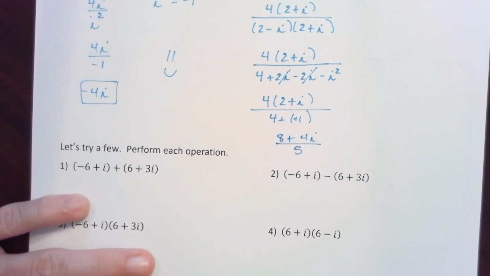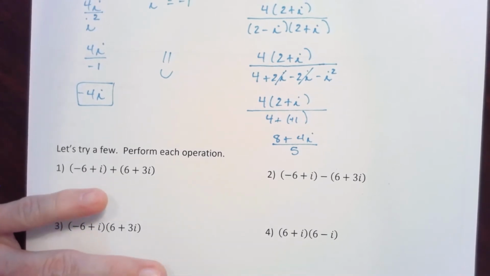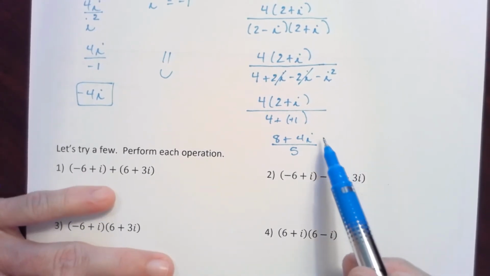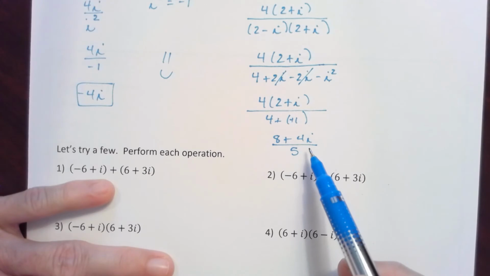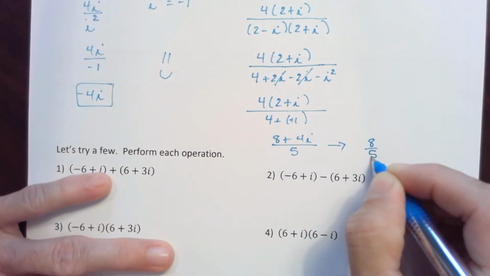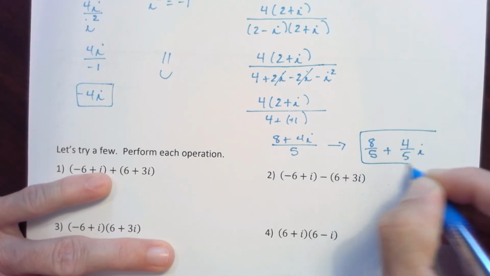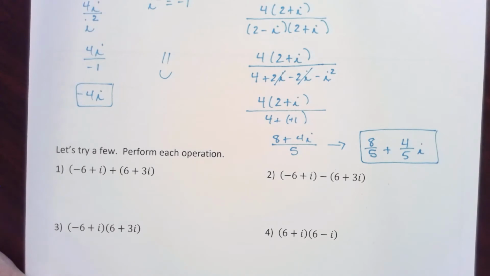Now remember, you're supposed to keep your real friends and your imaginary friends separated. I mean numbers. You're supposed to keep your real numbers and your imaginary numbers separate. So we separate real plus imaginary. Now it is in standard form.